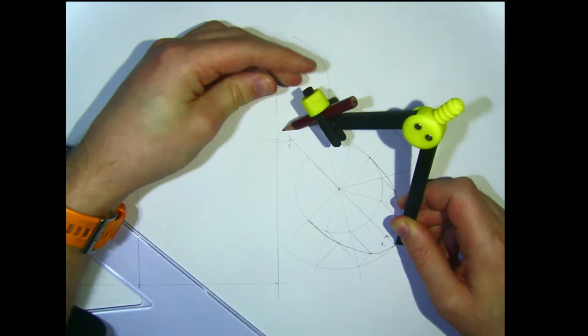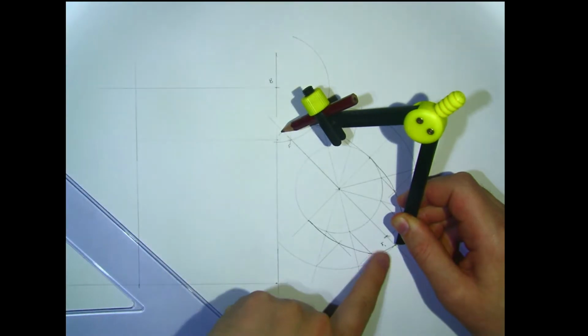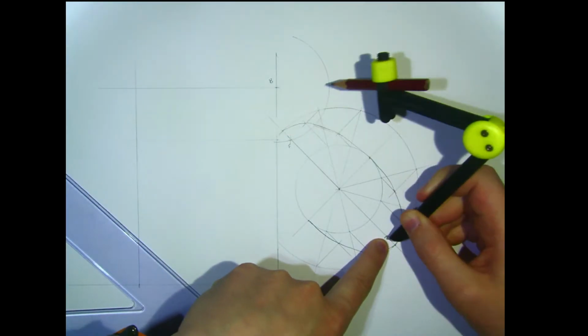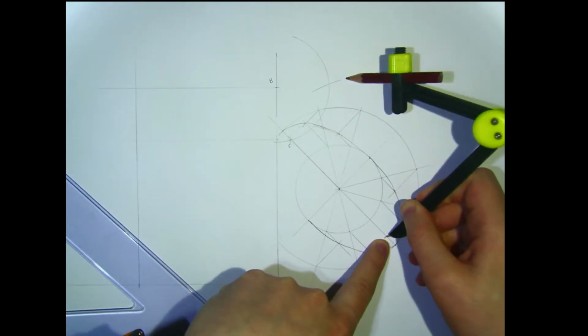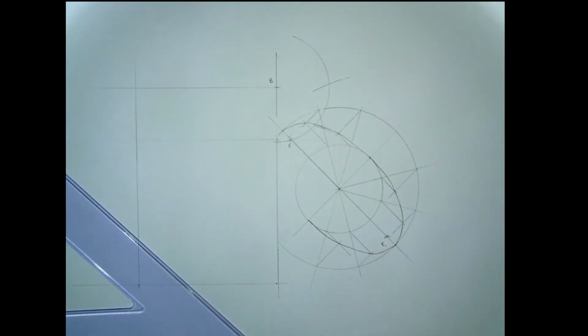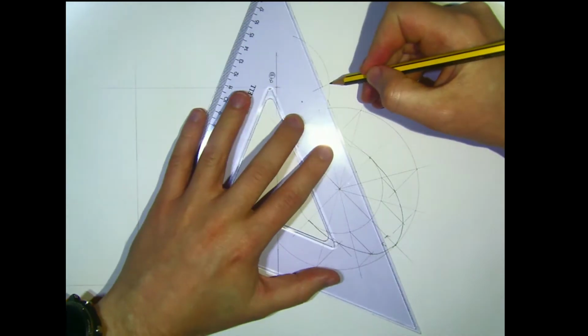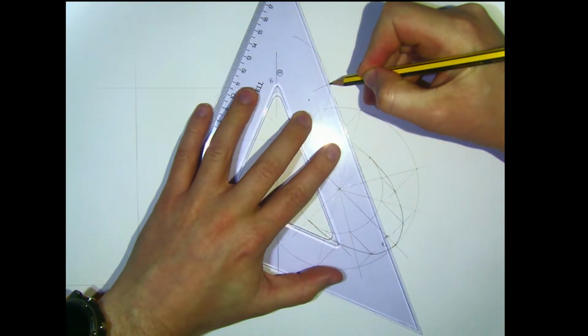Major axis with the compass, and then put the point of the compass on the second focal point, the one that we haven't used yet. Putting that on here, swing an arc to cut the first one. And now joining where those two arcs cross each other back to the second focal point that we used.